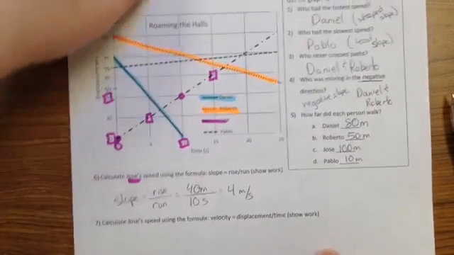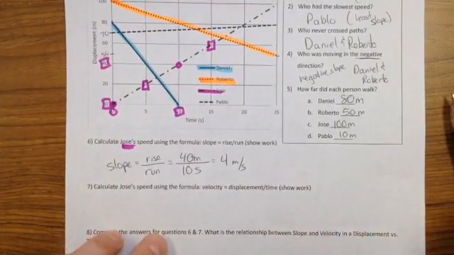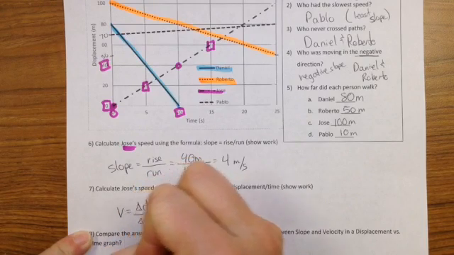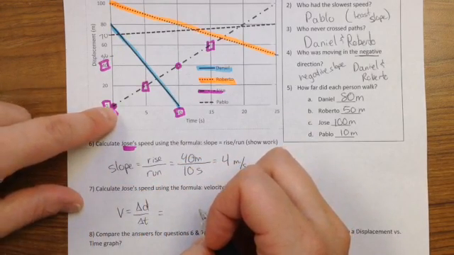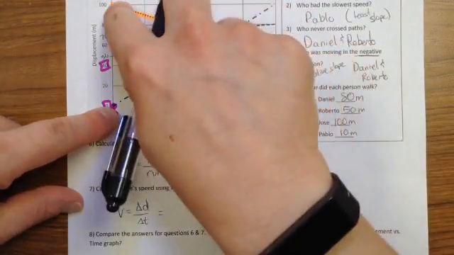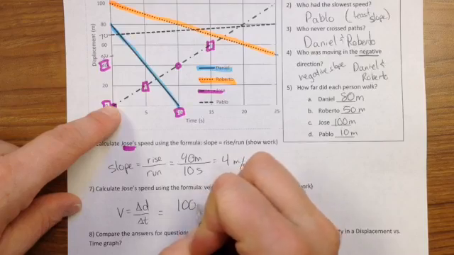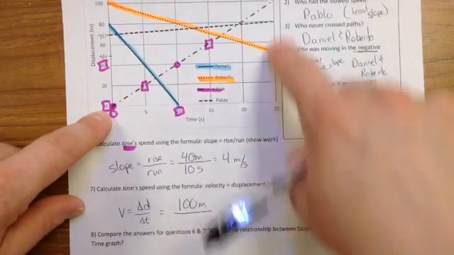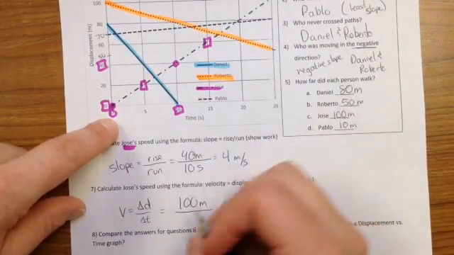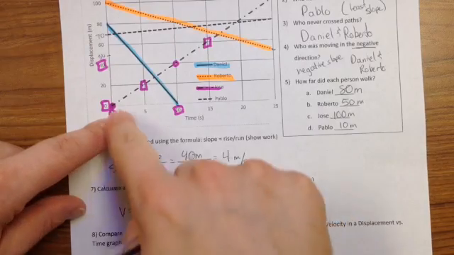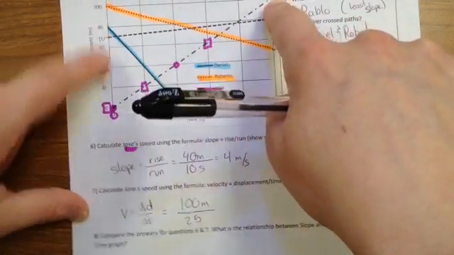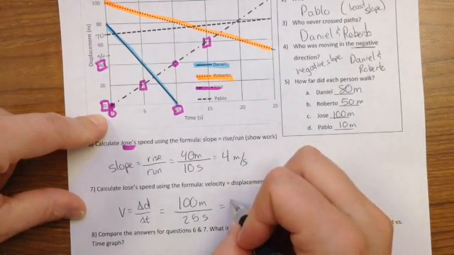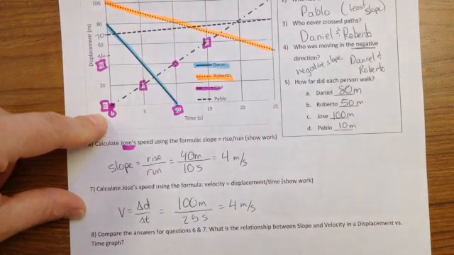All right, now let's calculate Jose's speed using the formula velocity equals displacement over time. Velocity is the displacement divided by the change in time. Jose displaced from 0 all the way to 100. His displacement was 100 meters. The time it took Jose to get to the 100 meters is 25 seconds. So from 0 to 25 seconds, the time it took to get from 0 to 100 meters was 25 seconds. 100 divided by 25, when you do that in your calculator, you get 4 meters per second. Okay?